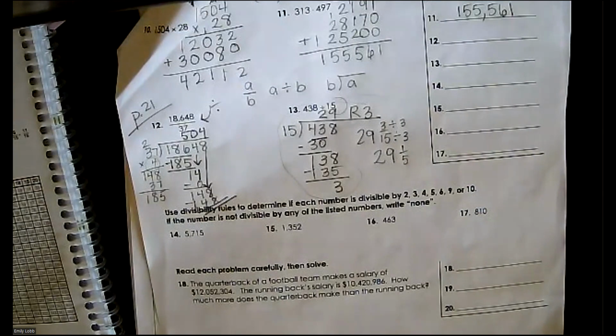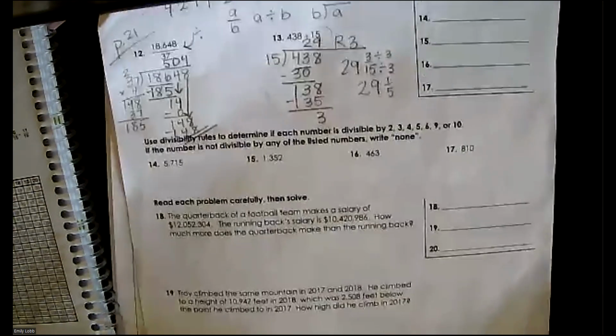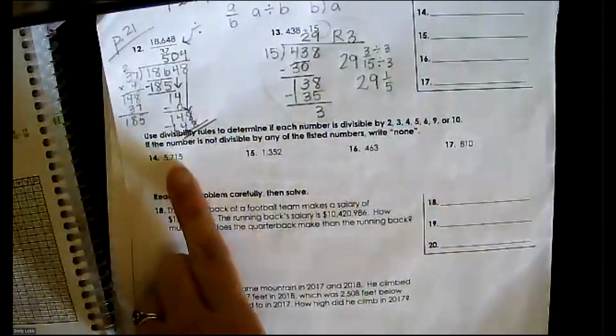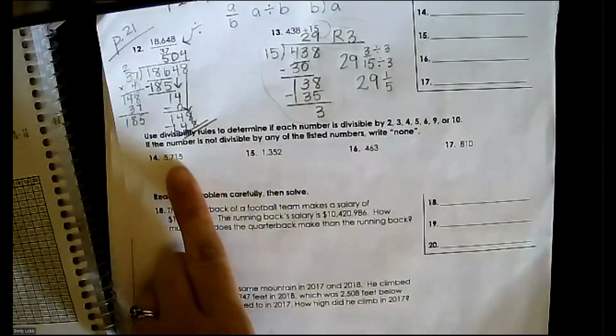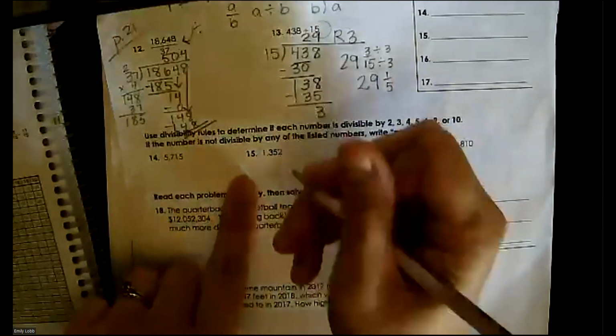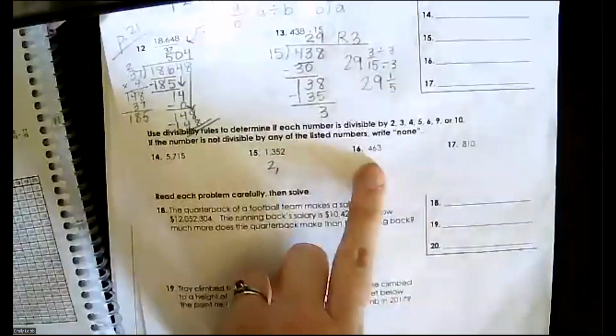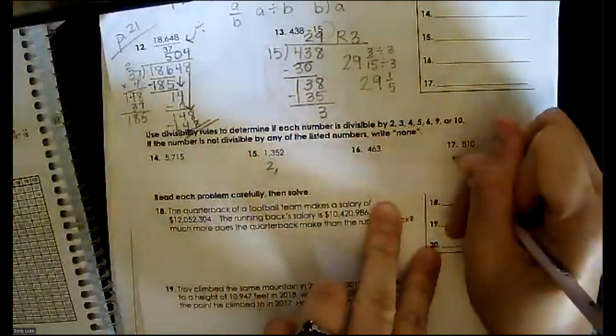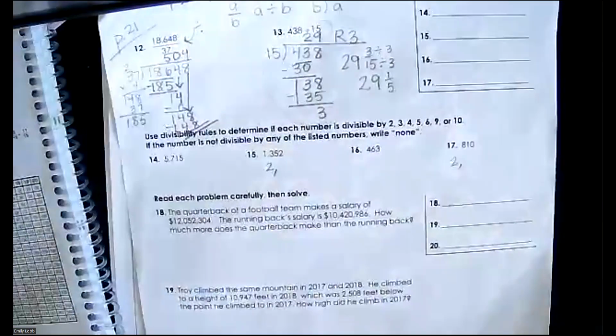Divisibility is next. So why don't we do these all at the same time, right? We're going to check these all. So check for 2. Is this divisible by 2? No, it does not end in a 2, 4, 6, 8, or 0. Is this? Yes. Is this? No. Is this? Yes, it does end in a 2, 4, 6, 8, or 0.